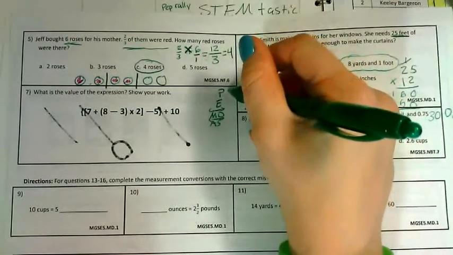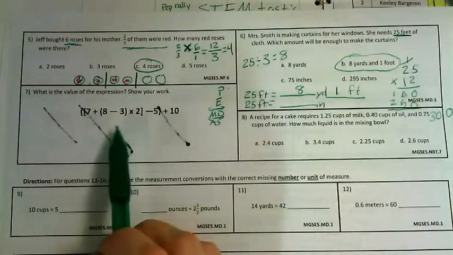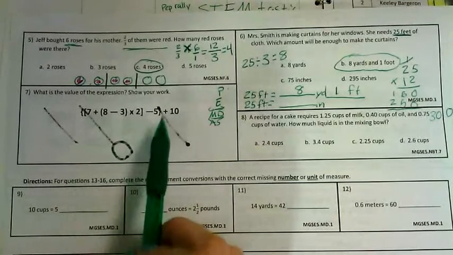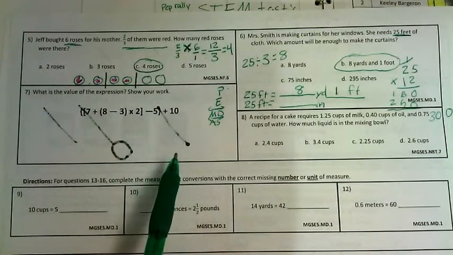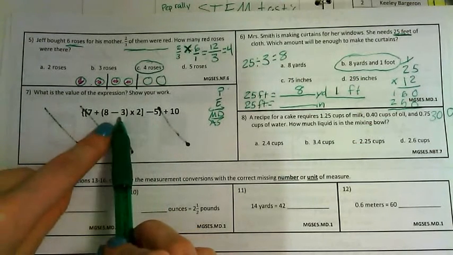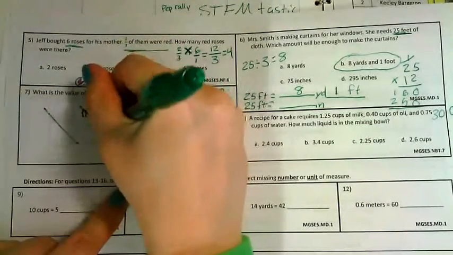We always start with that P. P stands for parentheses. When I look over here, I see that they actually have quite a few parentheses. I've got a parentheses here, here, and here. Which one do I start with? Yep, I'm always going to start with the smallest one. So I'm going to go all the way in to this parenthesis here, 8 minus 3. And this is going to be where I start.